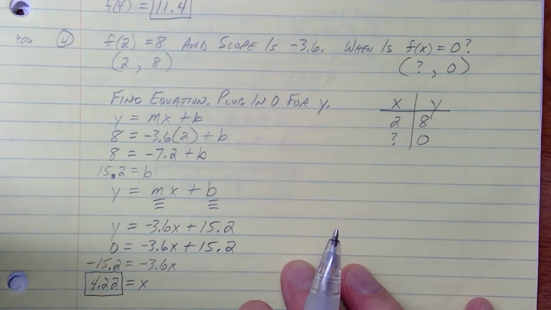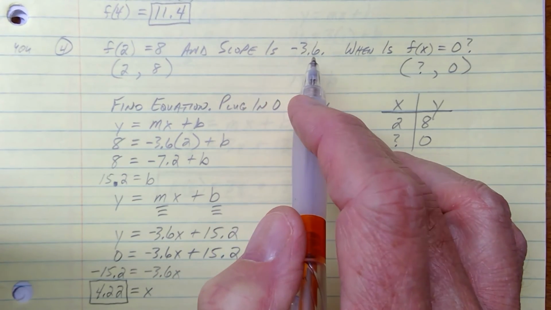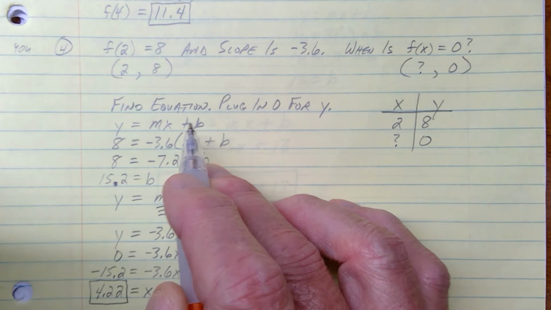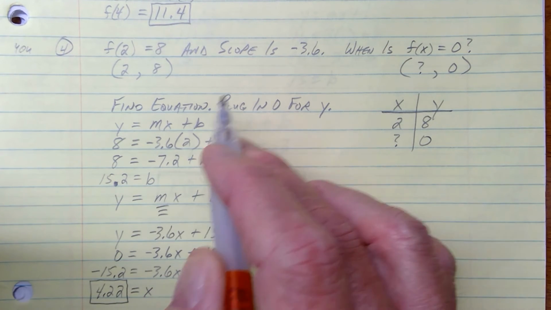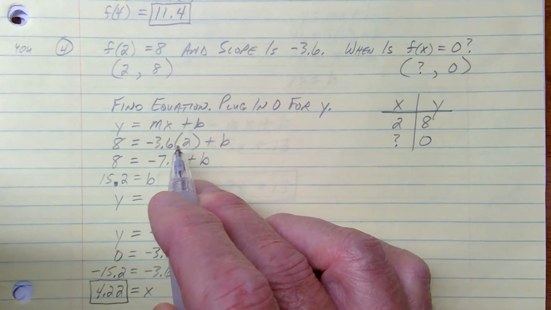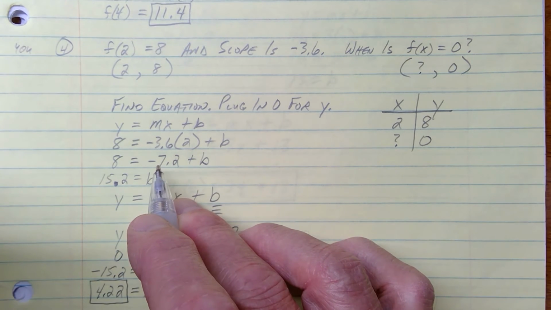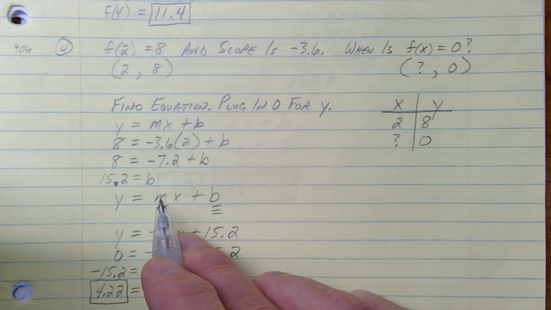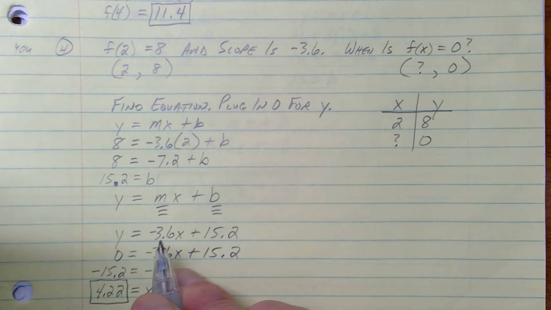All right, and here's our solution. So first of all, I need slope. I need to calculate slope. Well, I don't need to calculate it because they gave it to us. So second of all, I need b. I need the y-intercept. So let's plug in numbers for x and y. We already know the slope is negative 3.6 because they told us that. Let's plug in 8 for y. Let's plug in 2 for x. Multiply, that's negative 7.2. Let's get that away from the b. Let's add 7.2 to both sides. b is 15.2. So my equation is: replace m with negative 3.6, replace b with 15.2. Here's my equation.